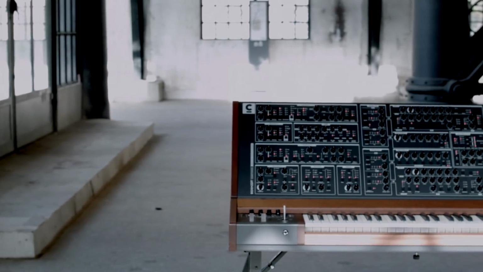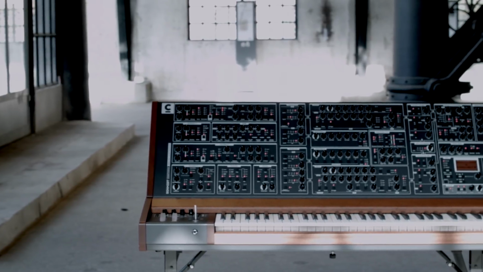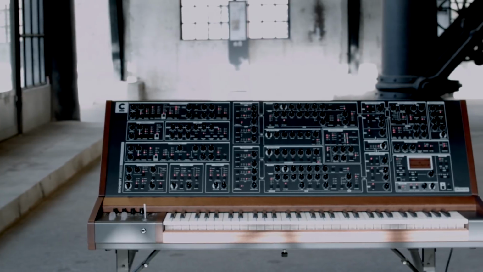We are very proud that this great synthesizer is used by so many musicians worldwide. There are also some very famous ones. Maybe you are the next one.